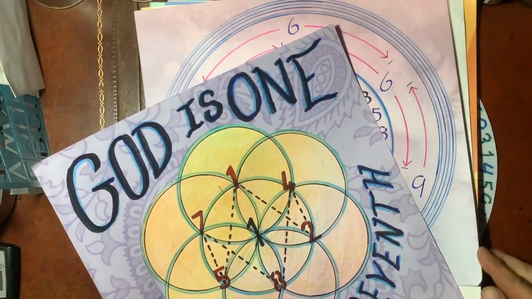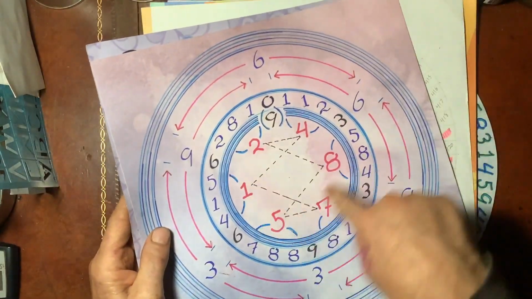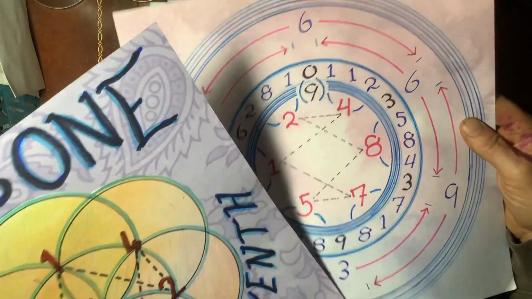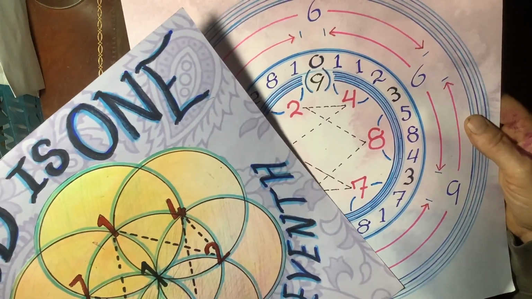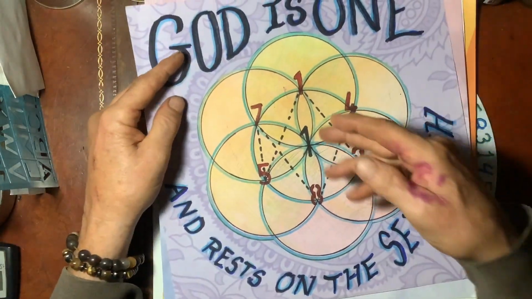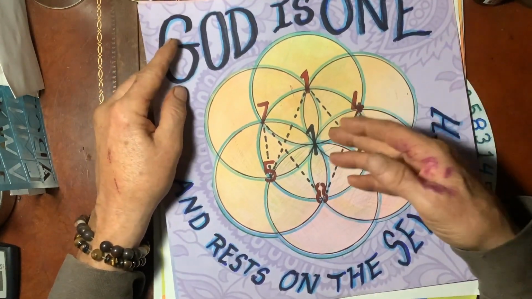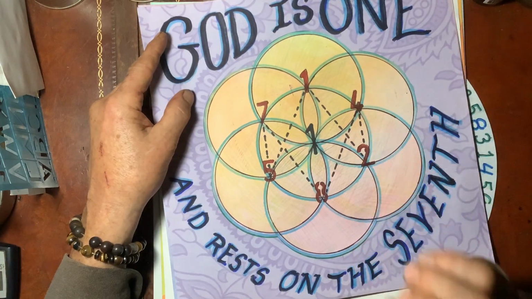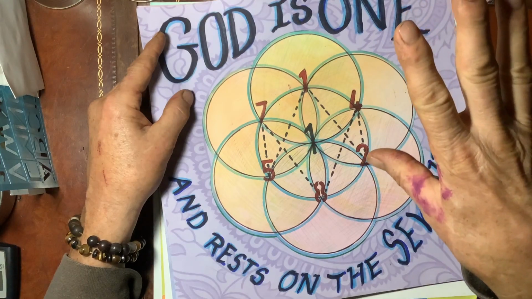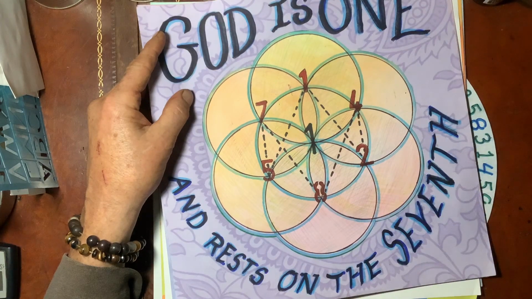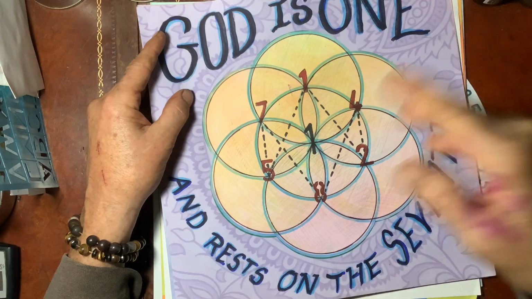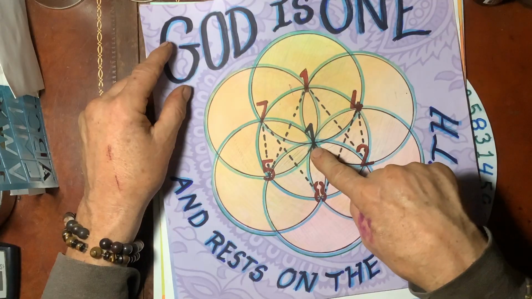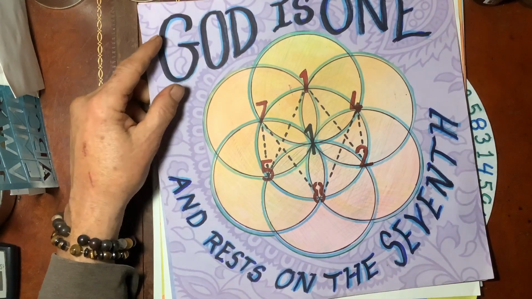I wanted to make sure that I've shared this because I'm going to pursue this, and if this really is the vibrational proportions used to basically, when God spoke the world into existence, and if the mythology in Genesis that God is one and rested on the seventh day is actually God is one and rests on the seventh, I mean, I would not be surprised.